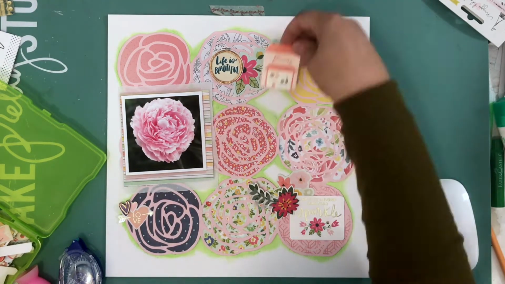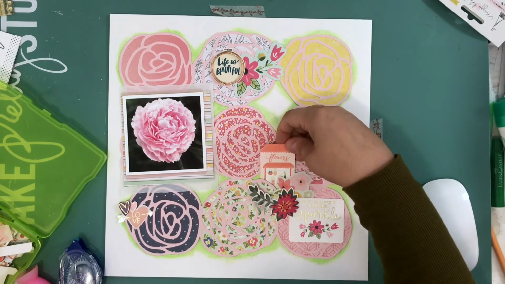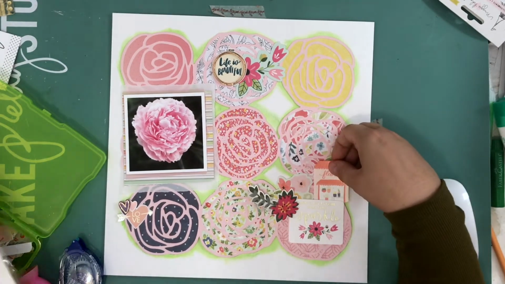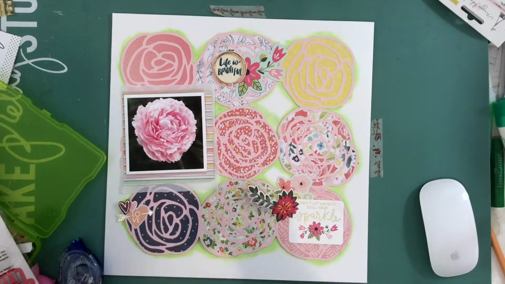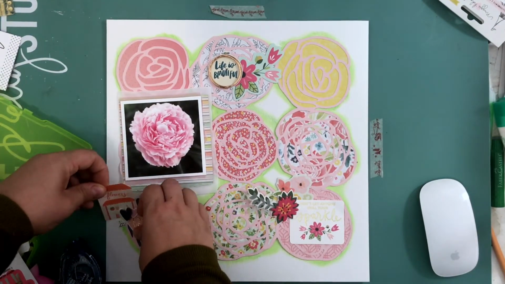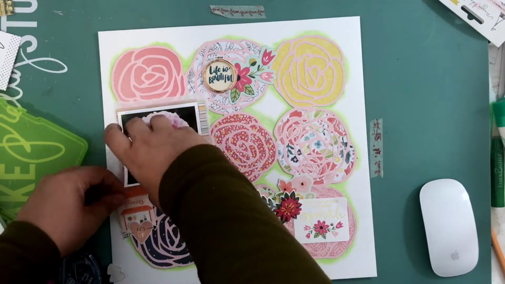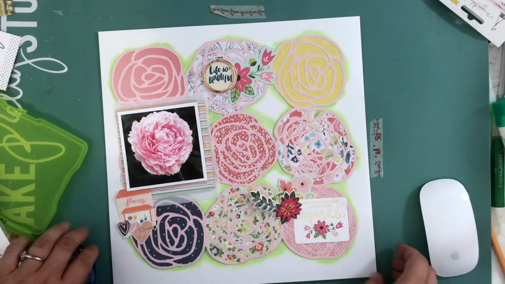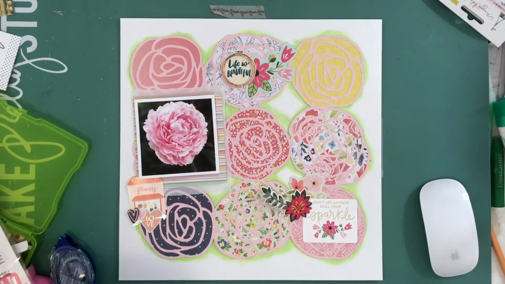So I end up using 3 of those Amy Tangerine stickers. And then I found this little flower shop sticker from Lovely Day, and I was like, oh, that's super cute. It's got to go in there somewhere. So I do end up kind of moving a few things and getting it stuck in there. And it's just a little cute little accent.